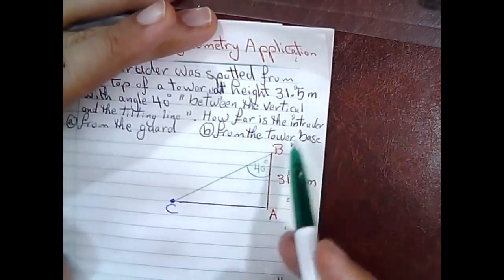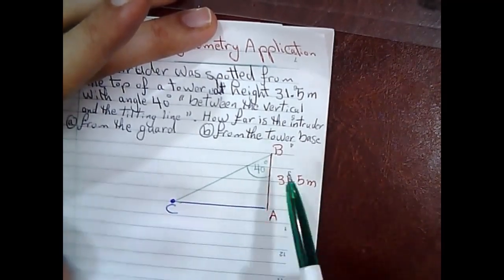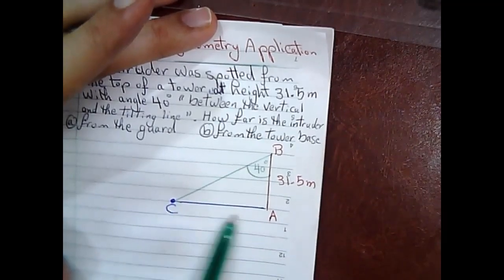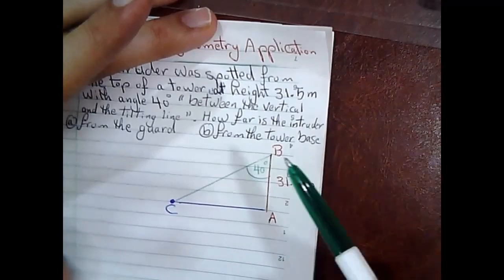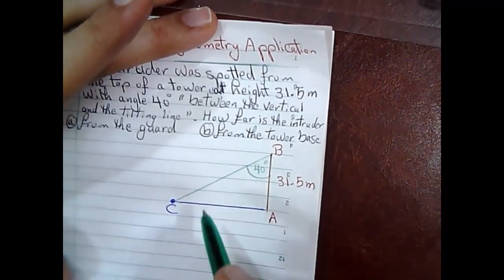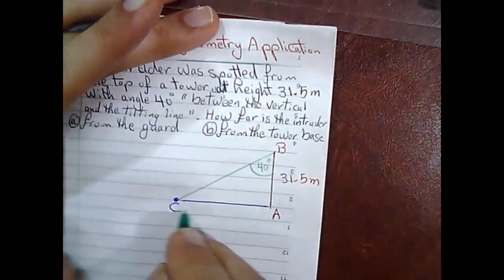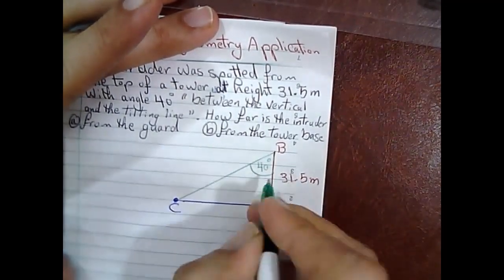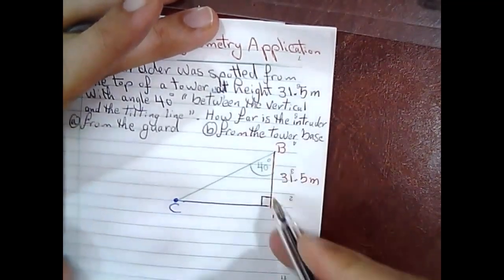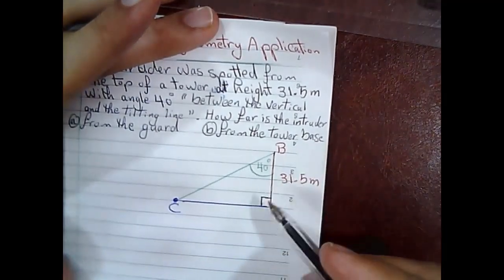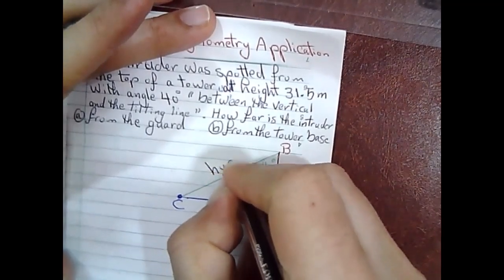So my question: how far is that car from the guard? We want line CB. And also, how far is the car from the base of the tower? We also want line CA. In order to solve it quickly, we have to see where the right angle is. The right angle, of course, will be between the vertical and the horizontal line. So here is the right angle, angle A. This is a right angle triangle, and the hypotenuse is line CB.